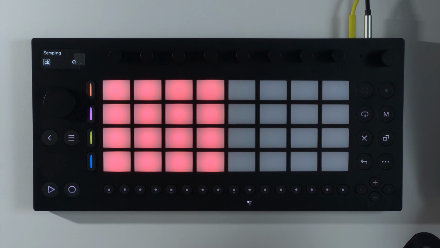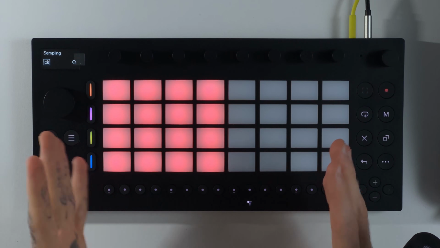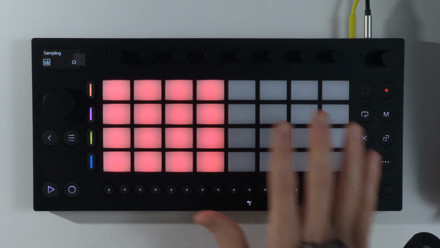If we need to adjust anything in terms of our input gain, we can still do that now for the line in. I'm just going to play my sample to make sure that we can hear it and make sure it sounds okay. Sounds good to me.